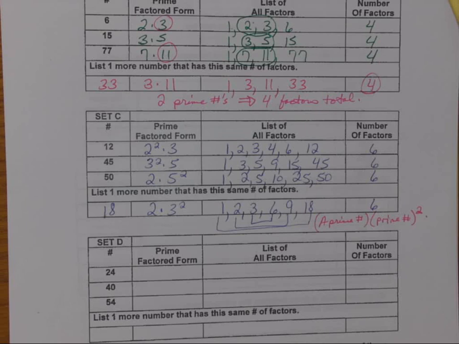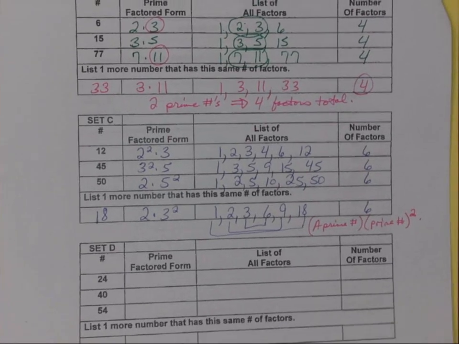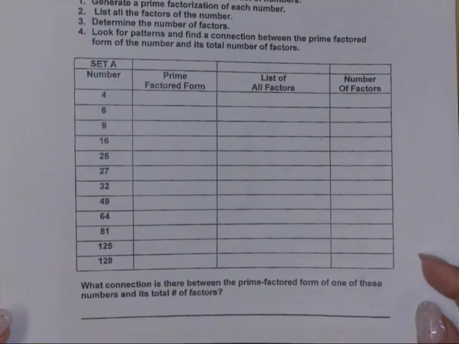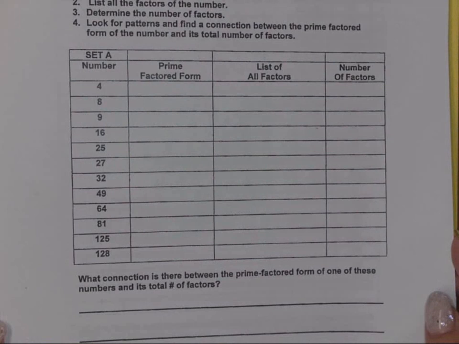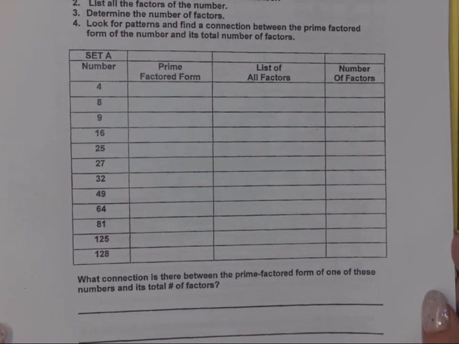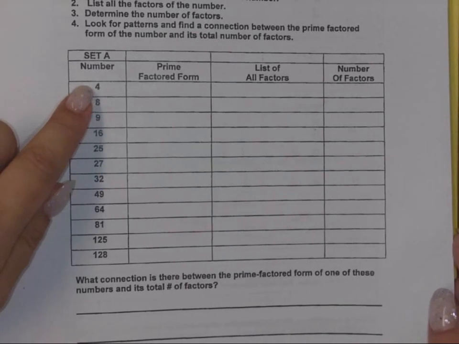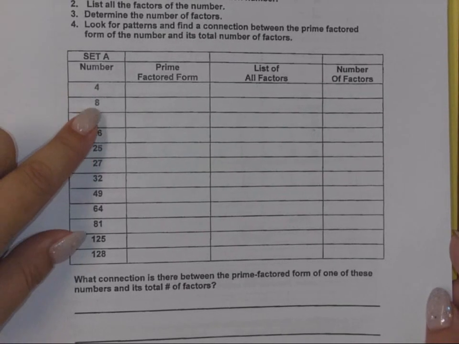So I want you to look through, make sure you do this entire activity. I started on the second page, but as you might imagine, the first page, there's a lot of them there. They gave you a lot of examples so that maybe you can play with them and see what's going on in there. Some of them are perfect squares, but some of them are not.